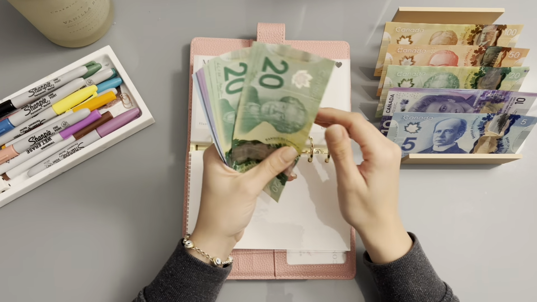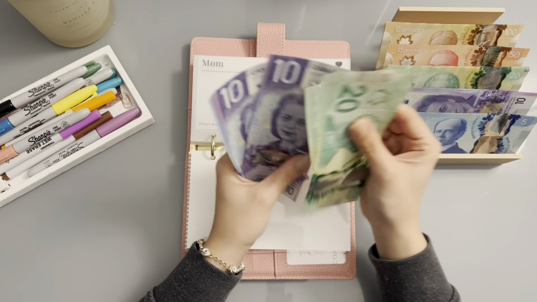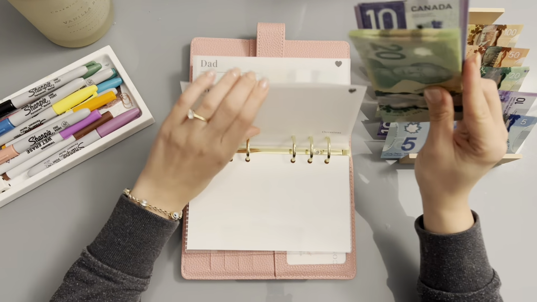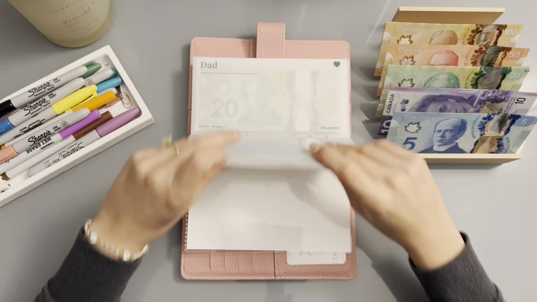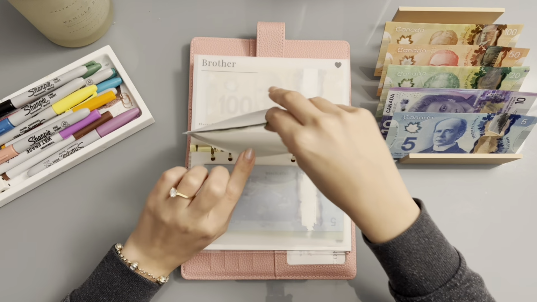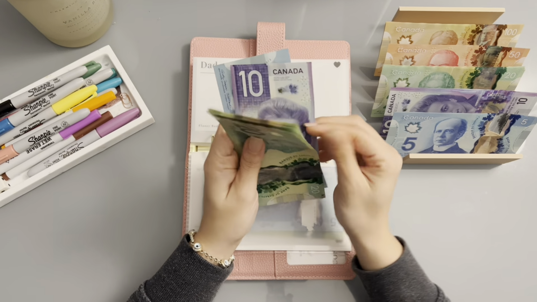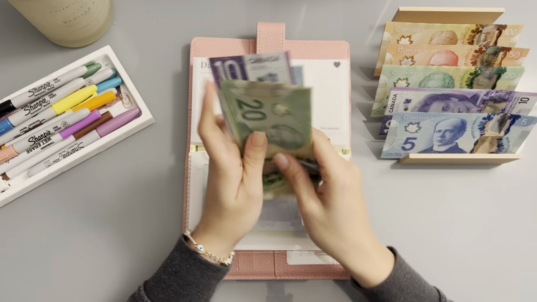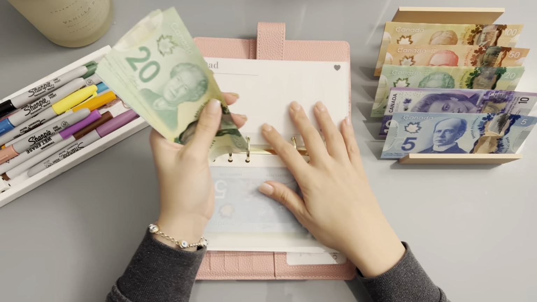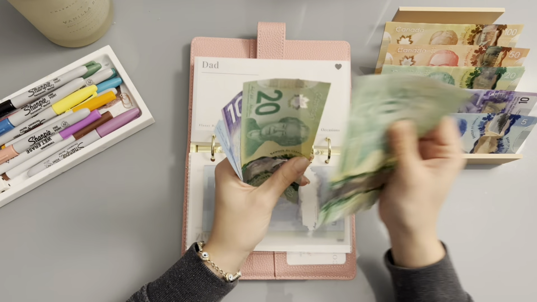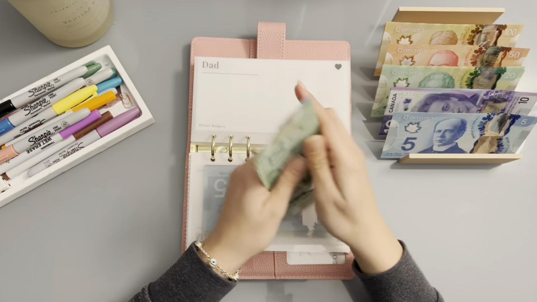So in my mom's envelope, I now have 20, 40, 60, 70, 80, 90, 100, 110, and 115. Okay. Same thing for my dad. Put 20 and take 10 out. And he should also have 100 and 15, 20, 40, 60, 80, 110, and 115.